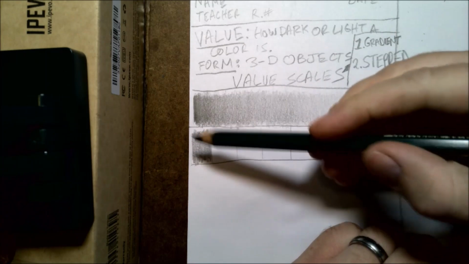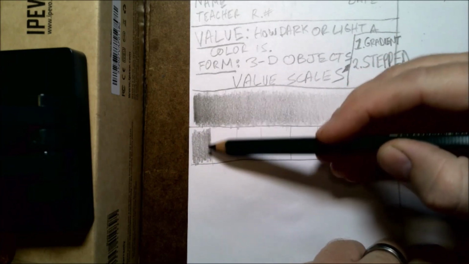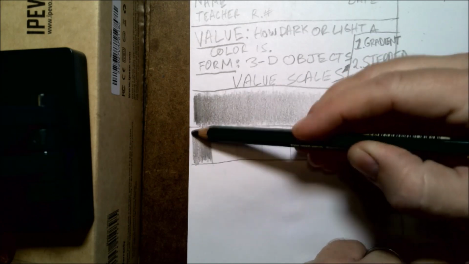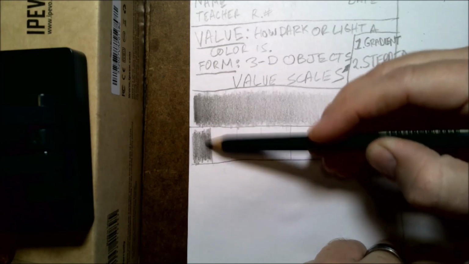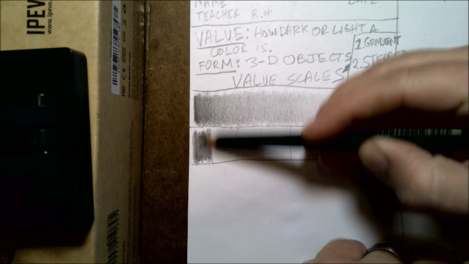Now you don't have to color the whole square, just make a nice big blotch. It does have to touch the line here where they're going to be next to each other, but you don't have to color in the whole square necessarily. That's the top and bottom part that I'm talking about. Now I'm trying to make this one as dark as I can get it with this pencil.